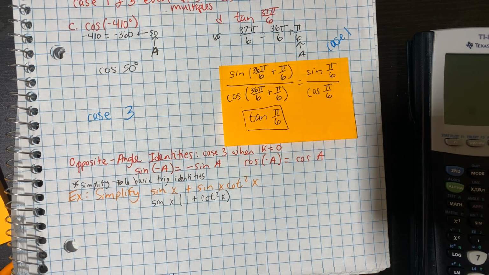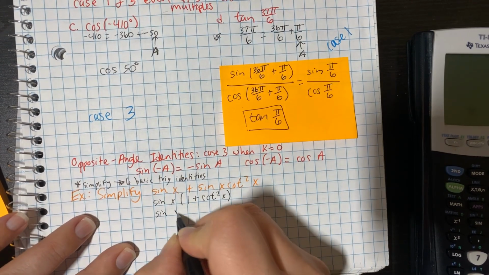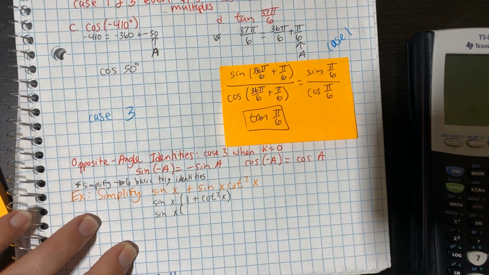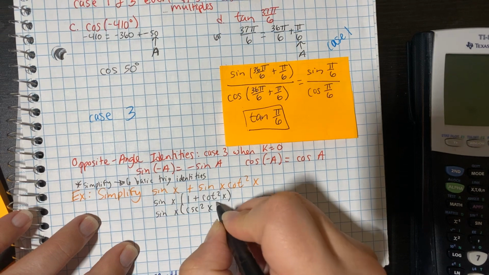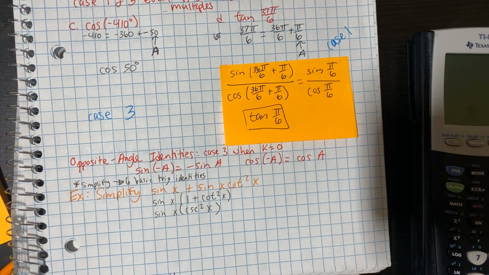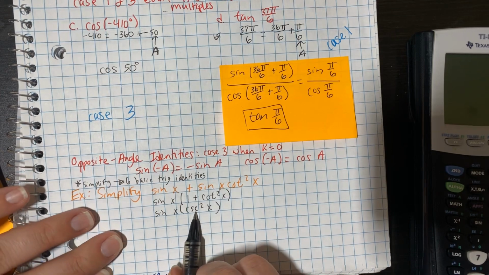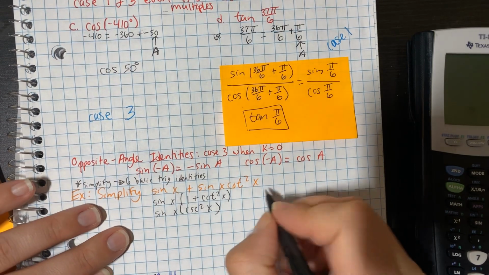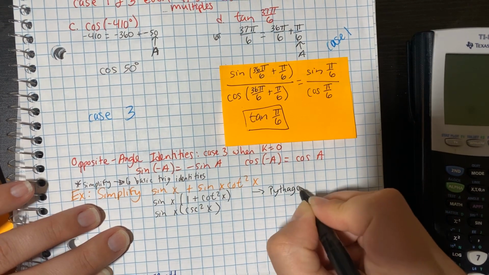We know that 1 plus cotangent squared of theta is equal to cosecant squared. Okay. Cosecant squared, I'll make a note for you. This is a Pythagorean.